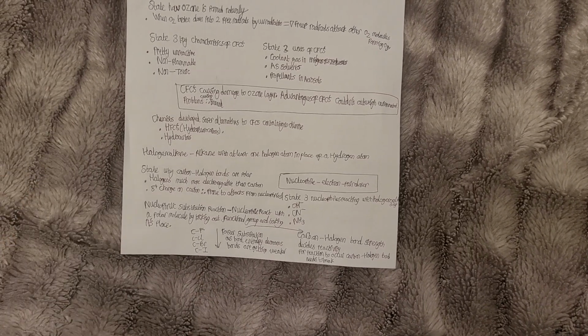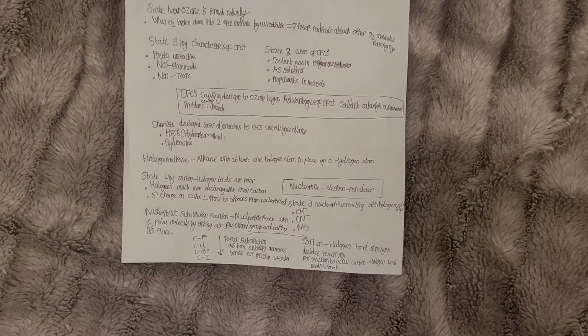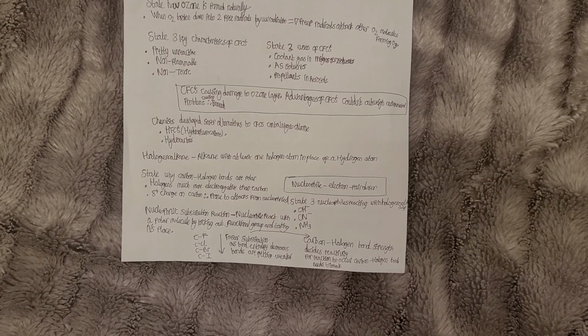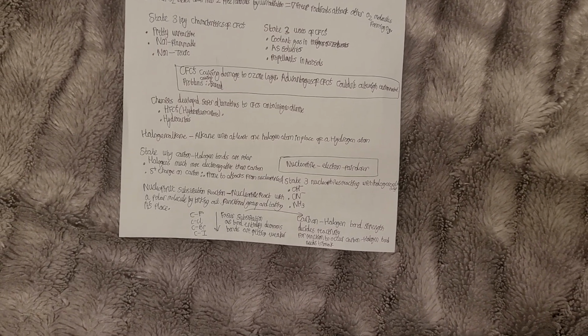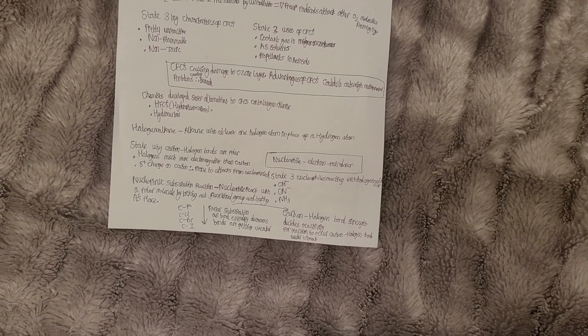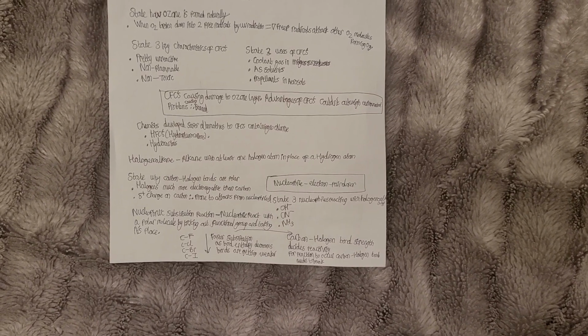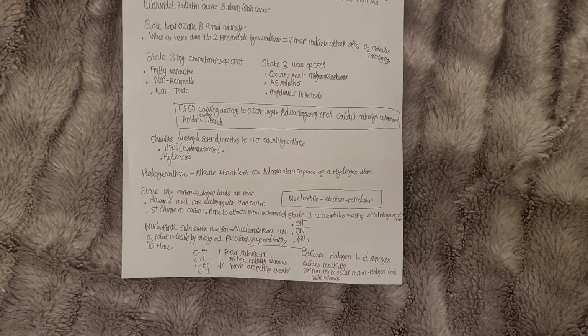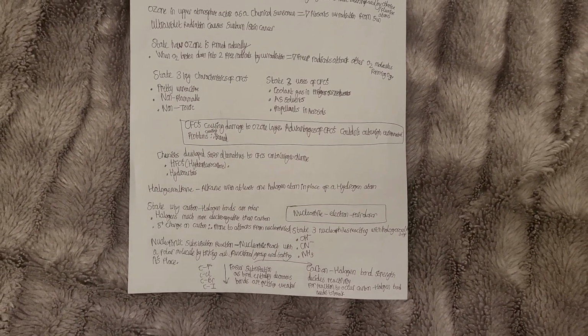Now you might be wondering, where are all the mechanisms? That's going to be in the mechanism playlist. I'll probably go through all the mechanisms in the upcoming weeks, but this is just all the key information for this topic. Mechanisms are in the separate playlist.